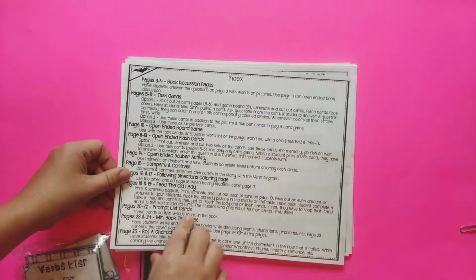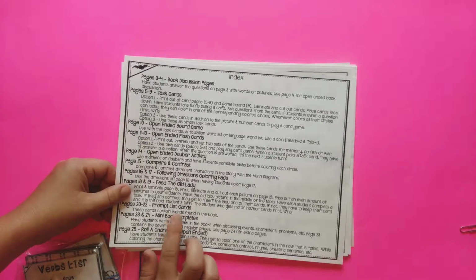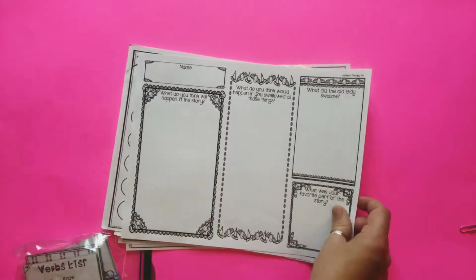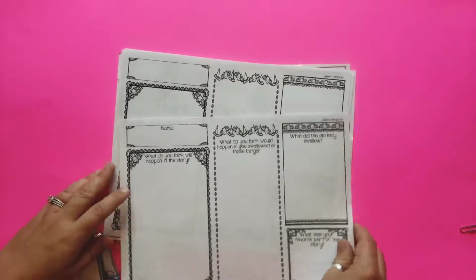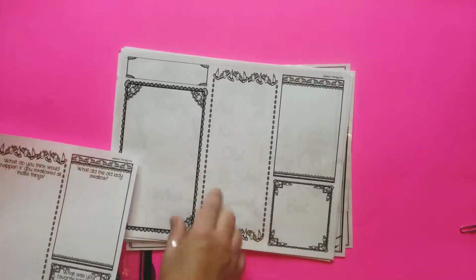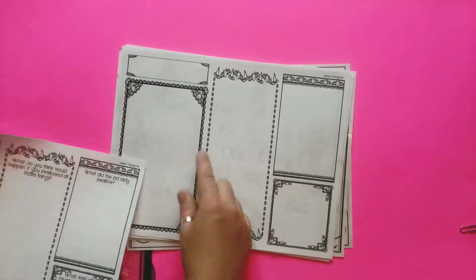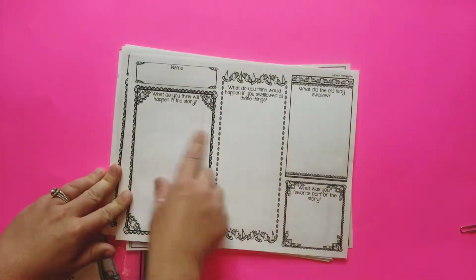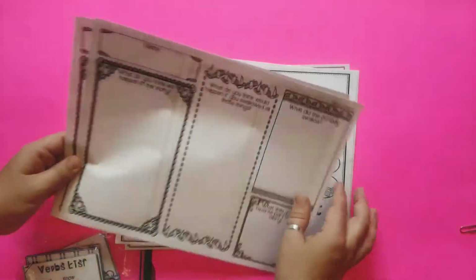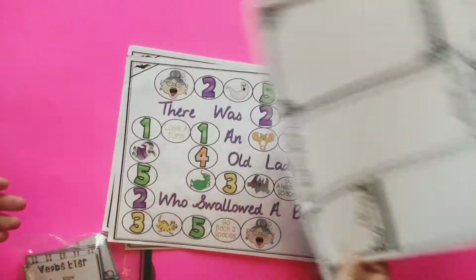So here's an index. It tells you different things that you can do with the different activities included. So the first one would be a book discussion. I have one here that has questions at the top or one that's just open. So you can have them draw things, you can have them write things, whatever you want. Or same here, they have to answer the questions and they can either write or draw. So that's kind of an open-ended book discussion. Can target a lot of goals within that.